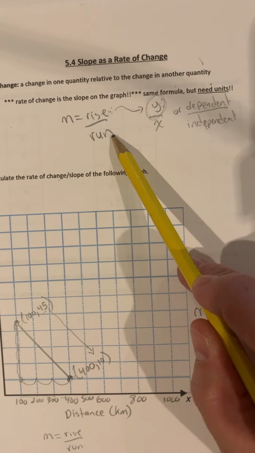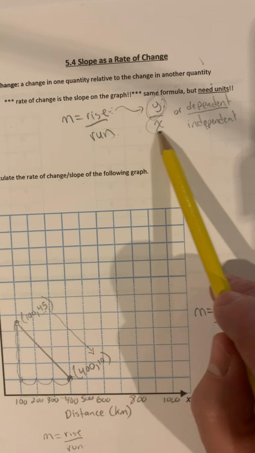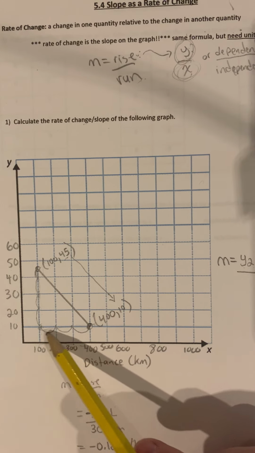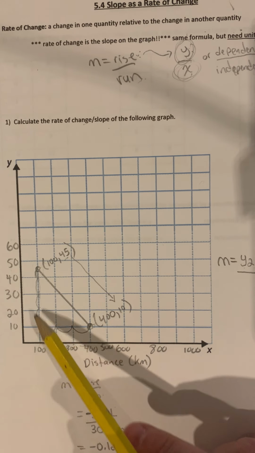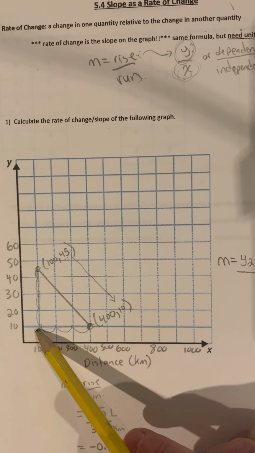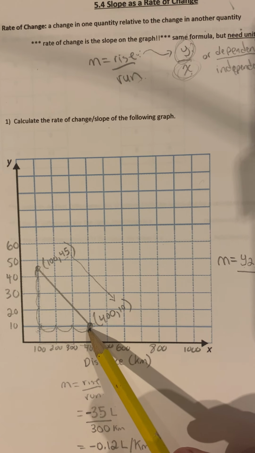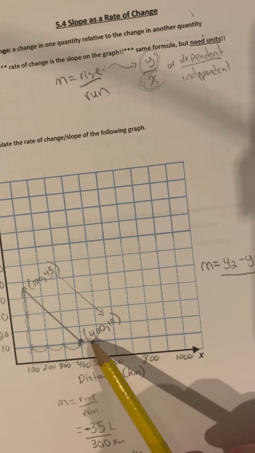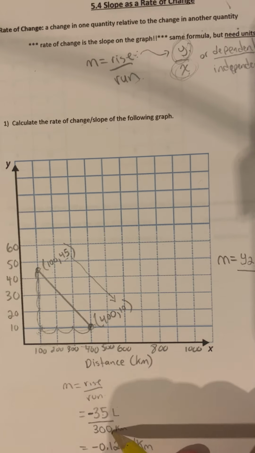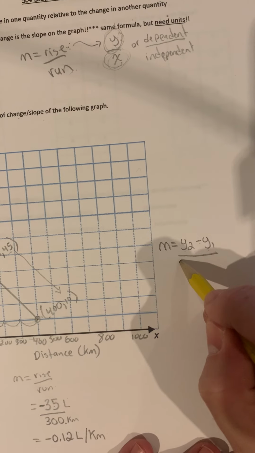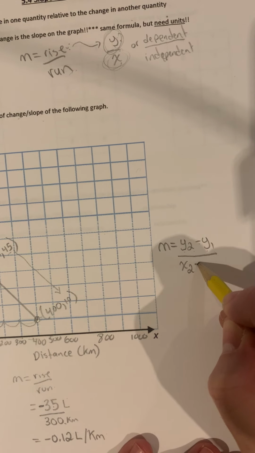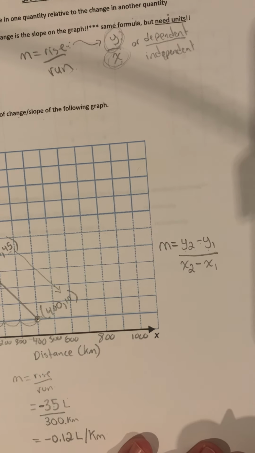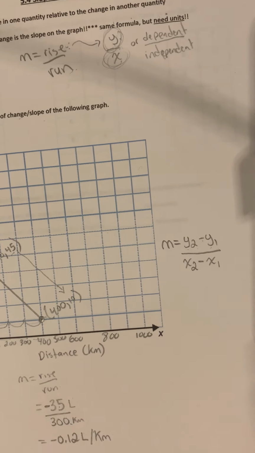Then your run is left to right, which is your x values. So what we want to know is what is our change in our x values. We started at 100 on the x and we went to 400, so it changed by 300. To do that, you just do 400 minus 100, which is 300, or your second x value subtract your first x value. Okay, so this is how it works.